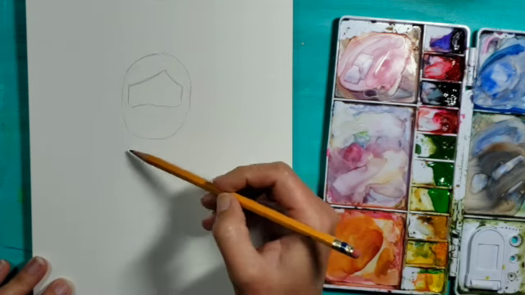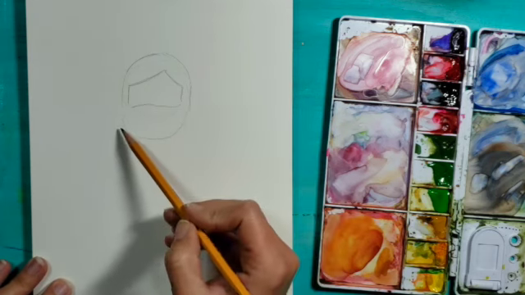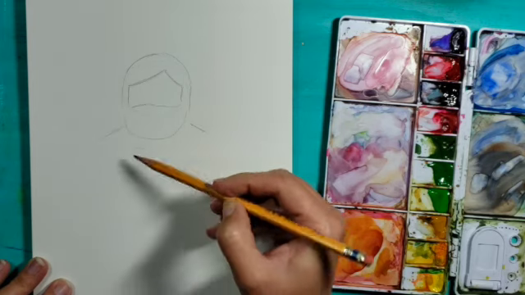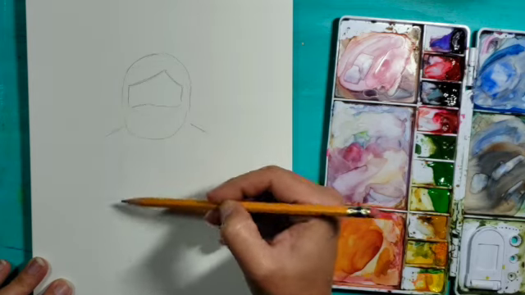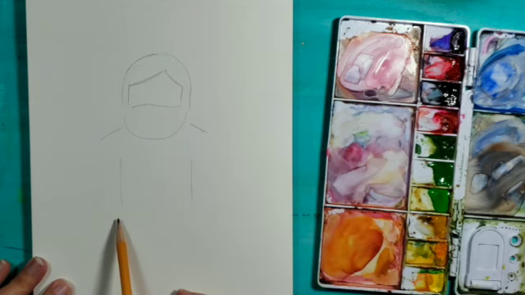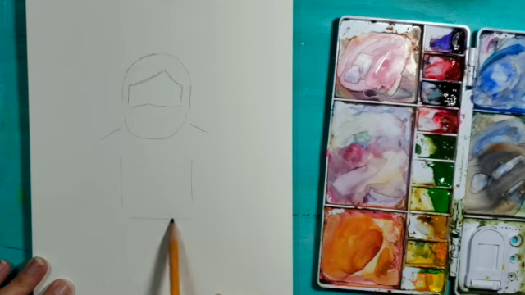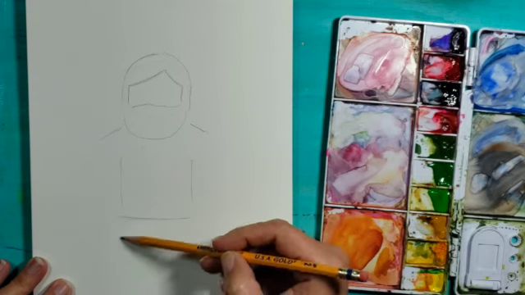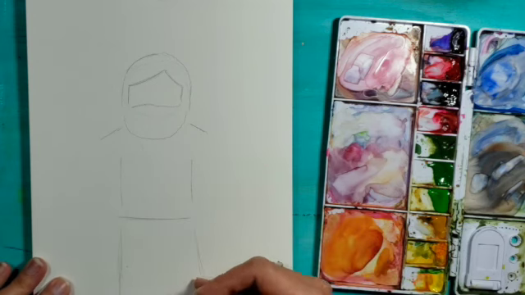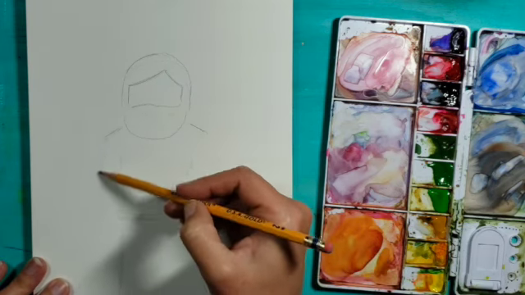And then I'm just going to do kind of a real basic body shape for him, where he'll just be standing. I'm not even going to do his entire body, just kind of the upper section. But I just use real light pencil lines to kind of sketch out how I want my characters to be standing or sitting or what they're doing.